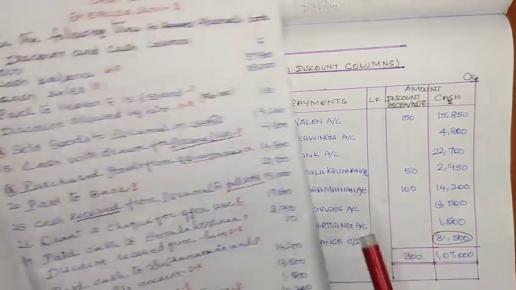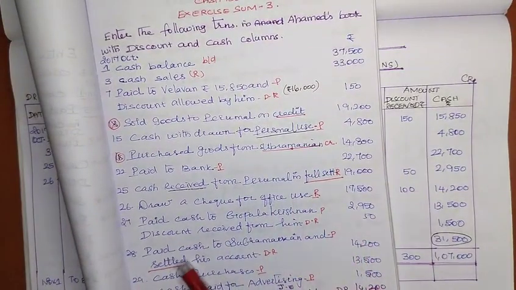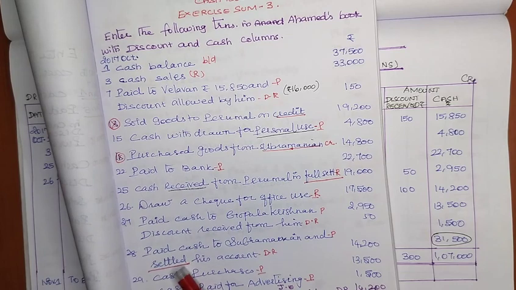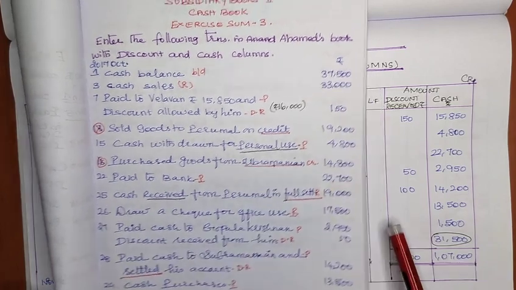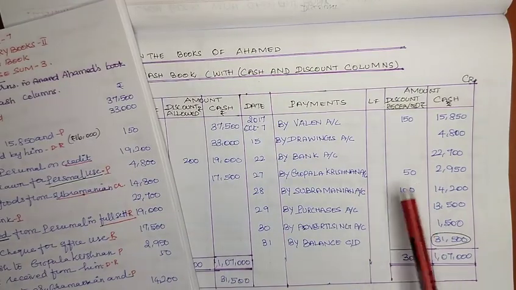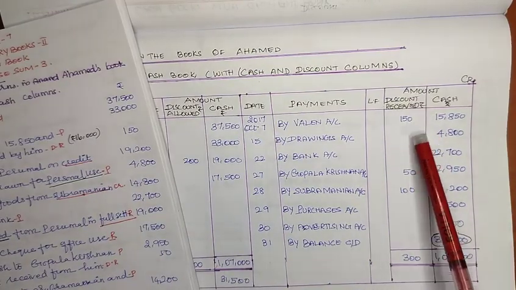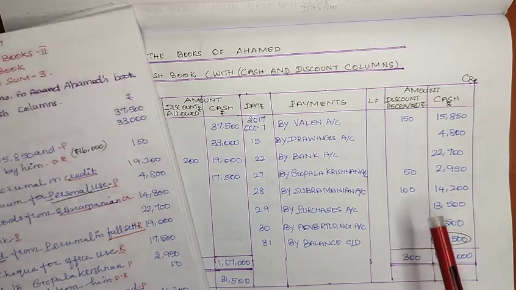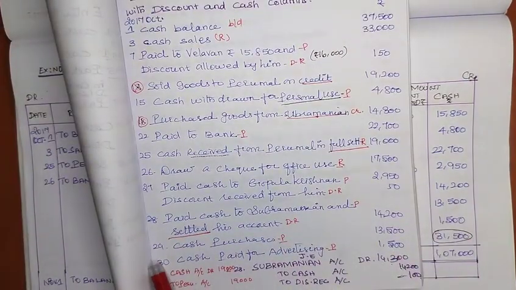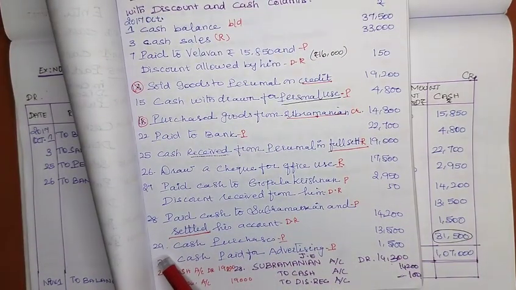Whenever you see full settlement or settle this account, it means discount allowed to you. So 100 rupees you have to enter into the discount received column. Are you clear? Next, the next transaction is October 29.